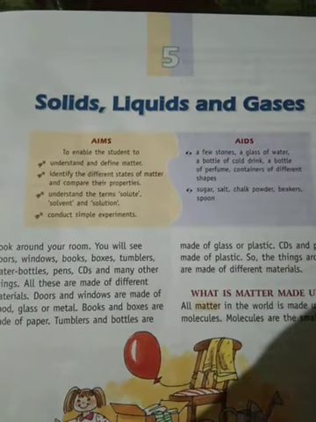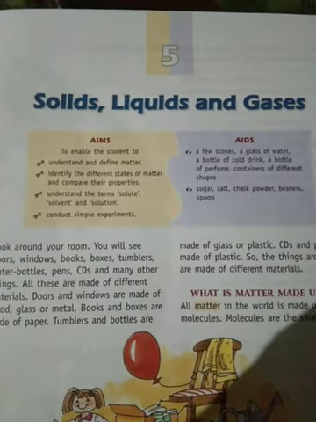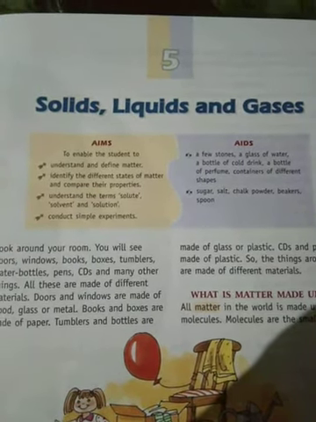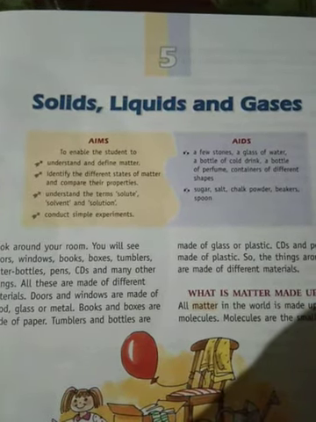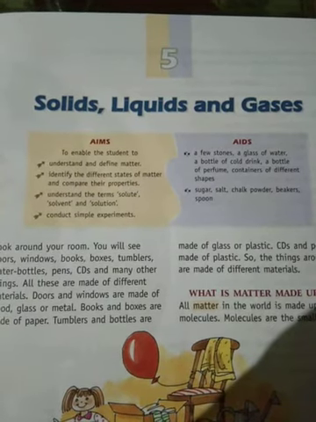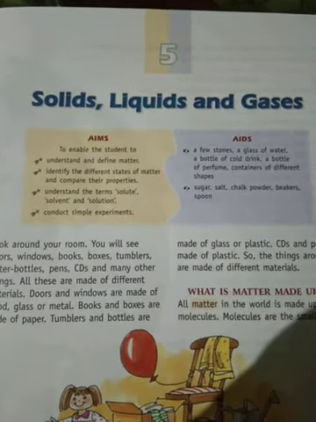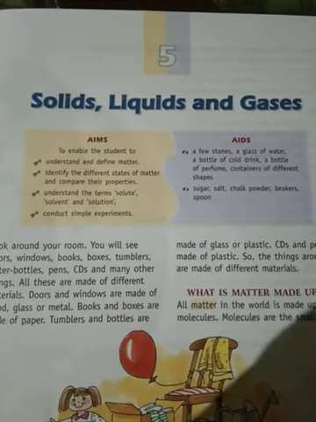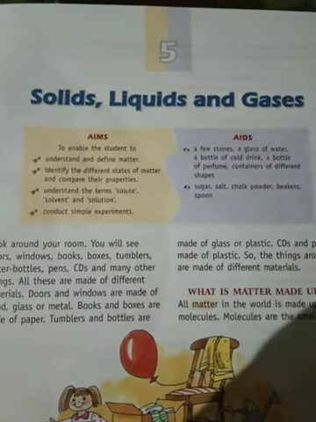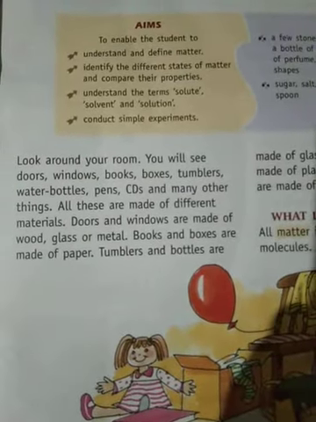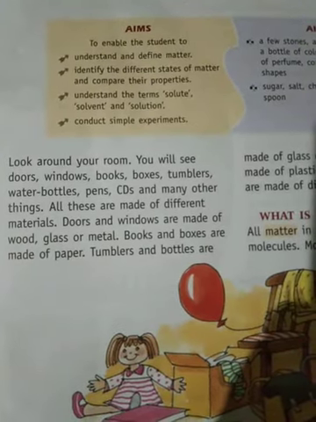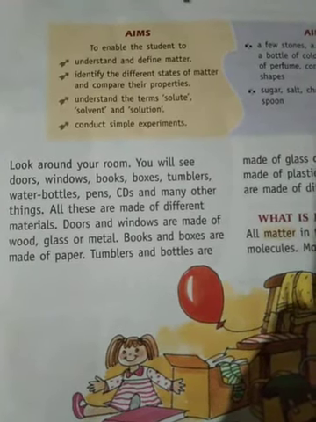Now the last one will be what? Conduct some simple experiments. There are several activities, or you can say simple experiments, that will give you enough experience if you do them. So without wasting much more time, I directly want to enter into the chapter. This is the first paragraph that I will read first, then I will try to make you understand all the concepts regarding it.